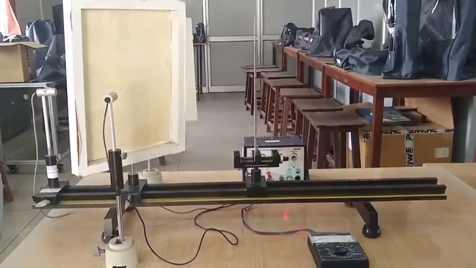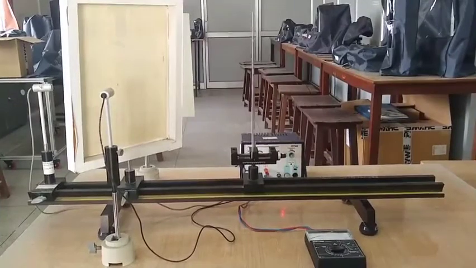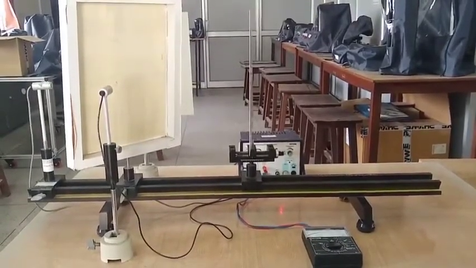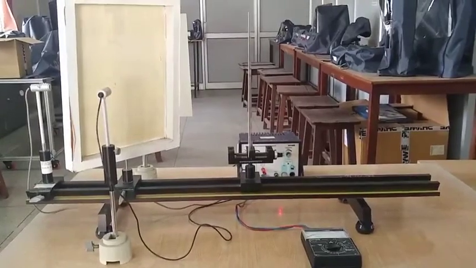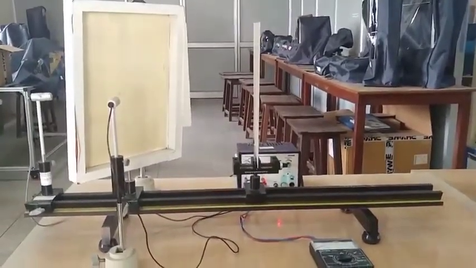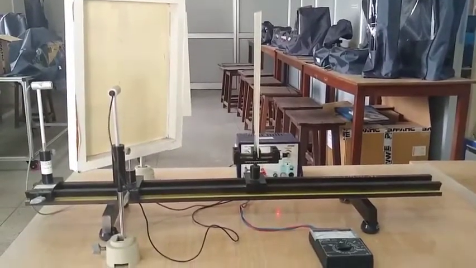Hello everyone. Today we are going to perform an experiment based upon the interference of sound waves using Michelson interferometer. And the aim of our experiment is to calculate the wavelength of the ultrasound from the measurement curve.